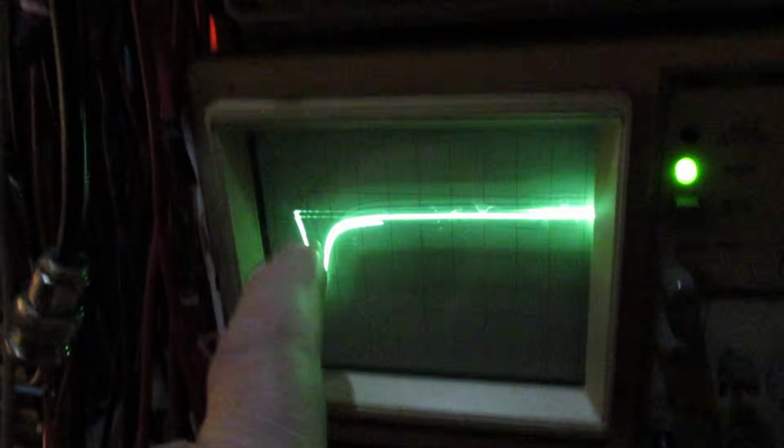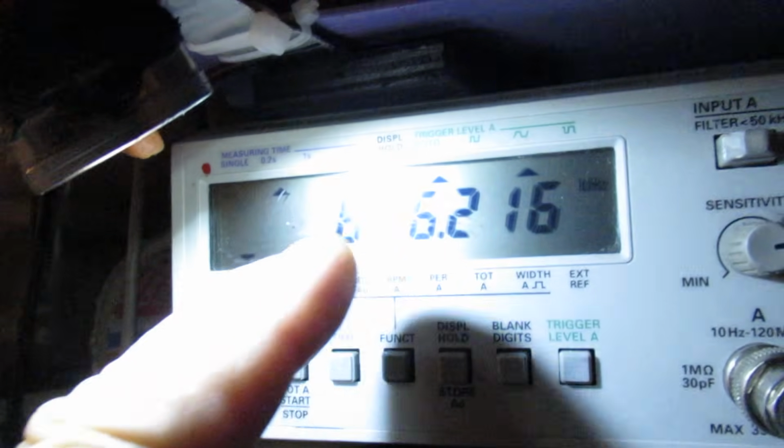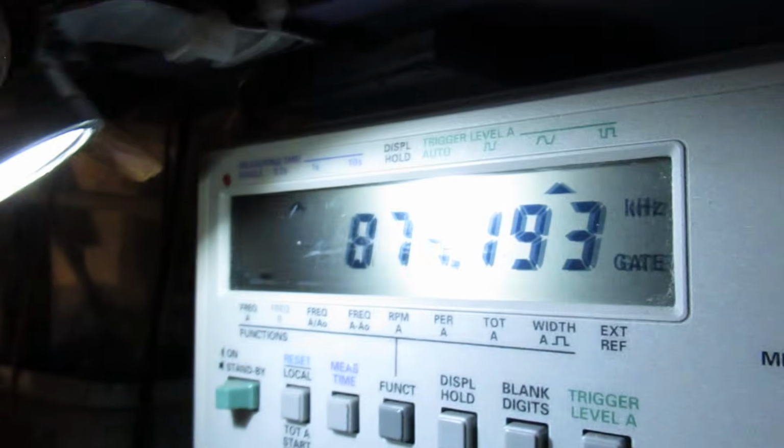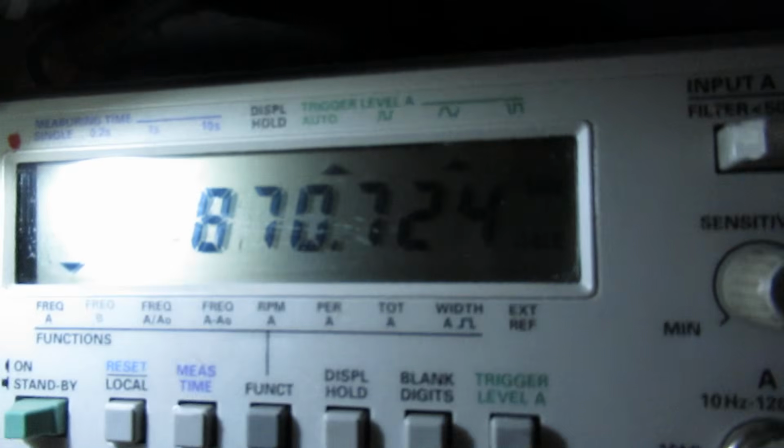So this is a kind of good demonstration. I think this is the peak, and we are on 886 kilohertz. 870 kilohertz. Anyway, this is the peak. So a lot to do to get this whole idea properly functioning.